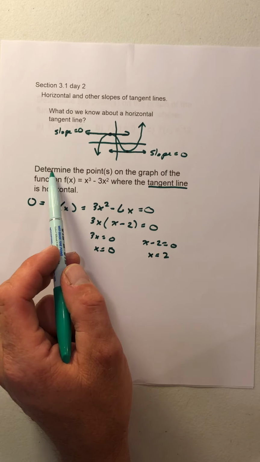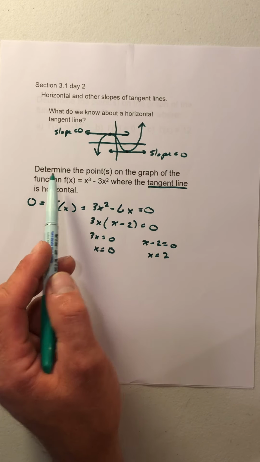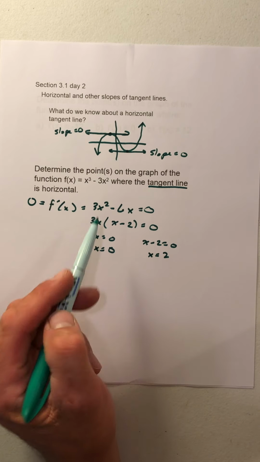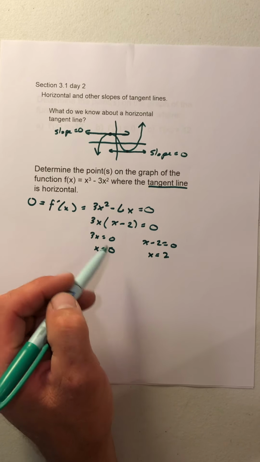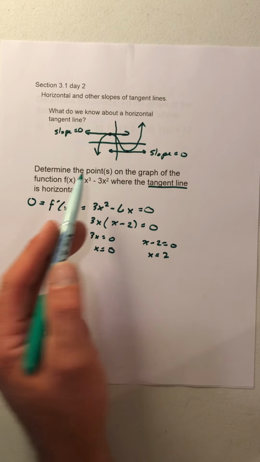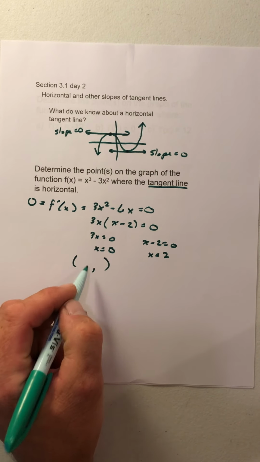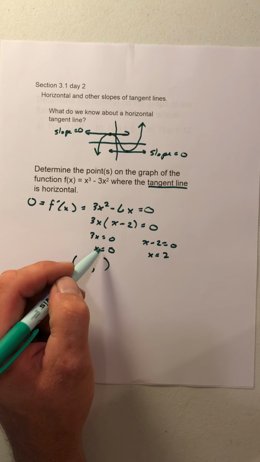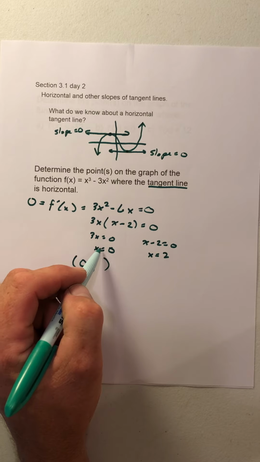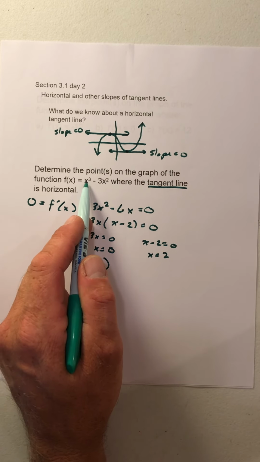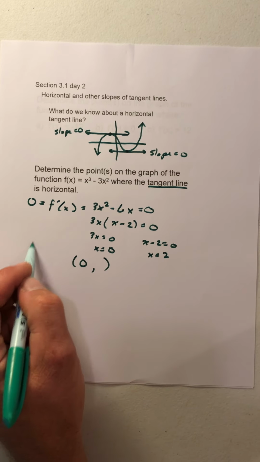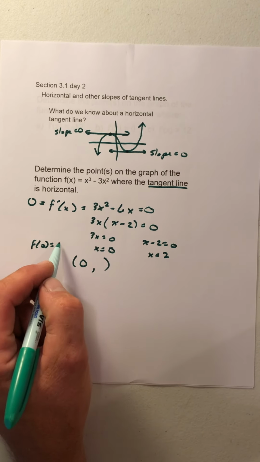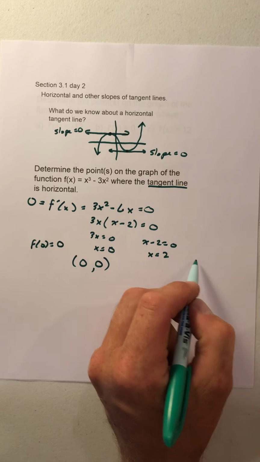Notice in our problem it asks us to determine the points on the graph. So it's not just asking where x is; it asks where on the graph it is. At x equals 0 and 2, that's where it's occurring, but it's actually asking for the points. In order to have a point, we need an x value and a y value. So we're going to take x equals 0 and plug it in to the original function. We want to find f of 0. In this case, f of 0 is 0 to the third minus 3 times 0 squared, which gives us 0.